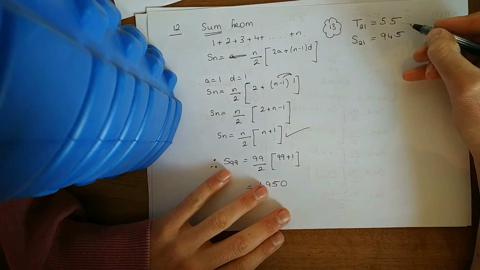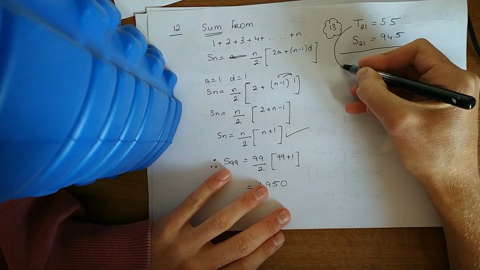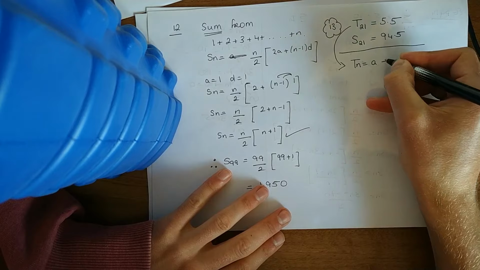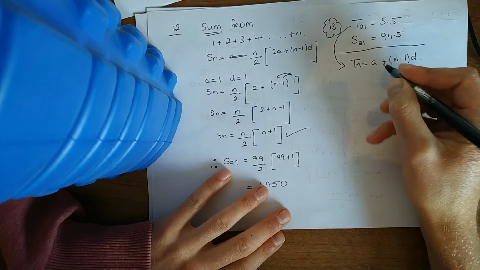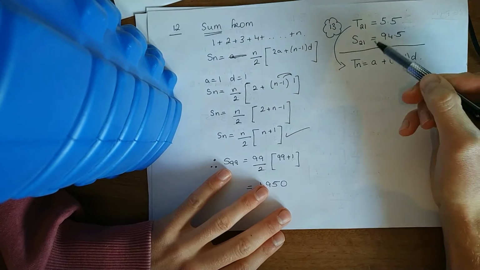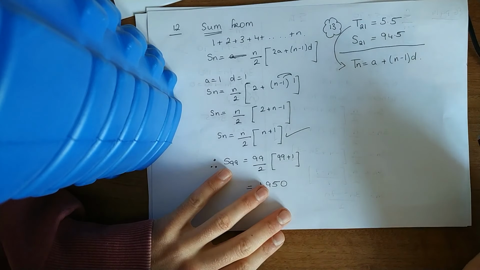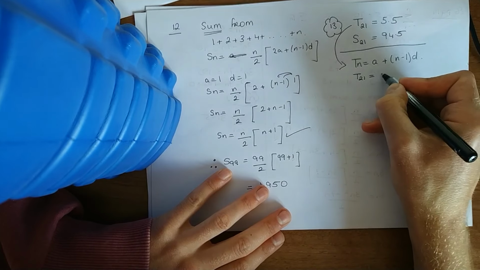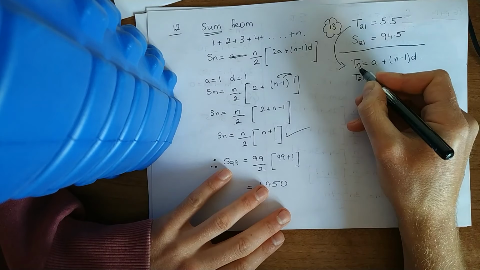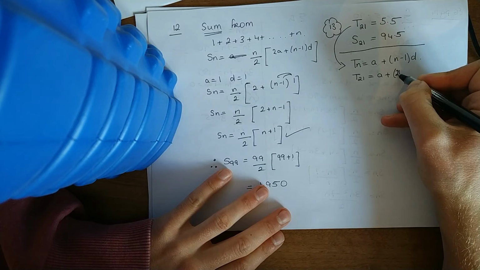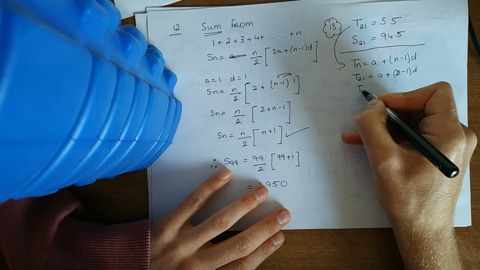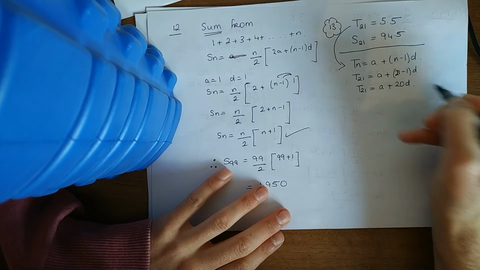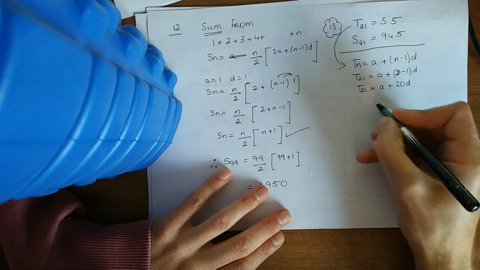So we don't really have much to go with here. Maybe play about with this one. Once we see t, I'm thinking tn is equal to a plus n minus 1 d. It's actually starting to make a bit more sense now. What has that 21 gone in for? It's gone in for the n. So t at 21 is equal to a plus, I've replaced my n with 21, 21 minus 1 is 20d. And then what did that equal to? 5 and a half.